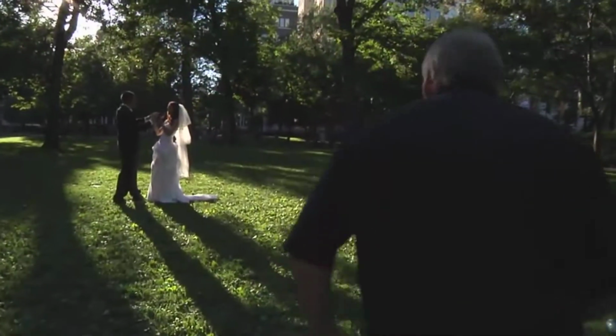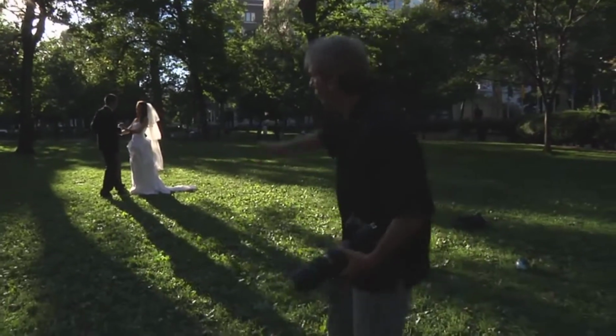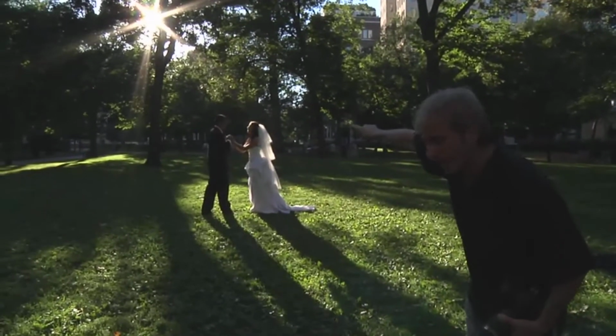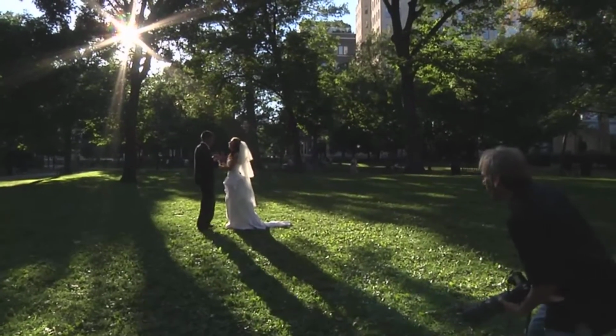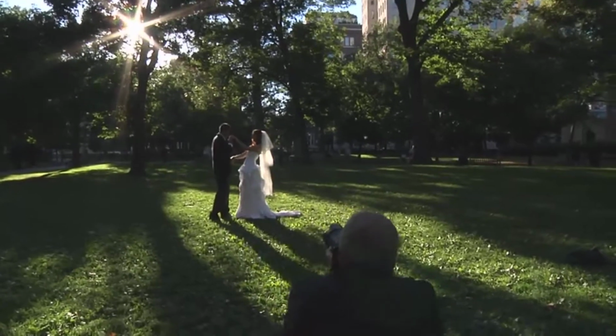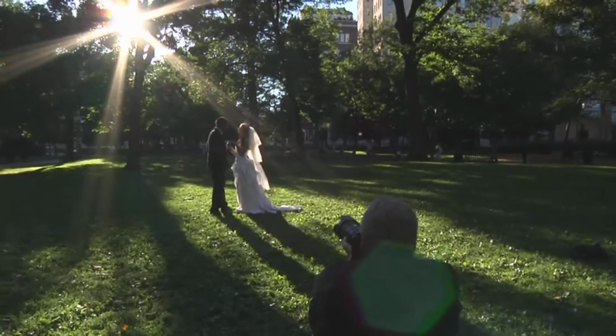So I'm going to put my subject directly between me and the light. Okay, I'm in this area of shadow here, and right now that tree is blocking the light for me. All right, if I step out here, I get flare. One little tiny step to the left, I've got this beautiful directional light.